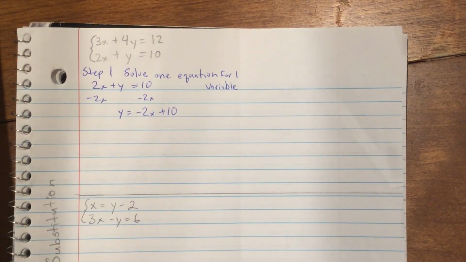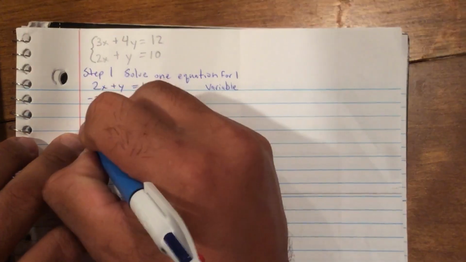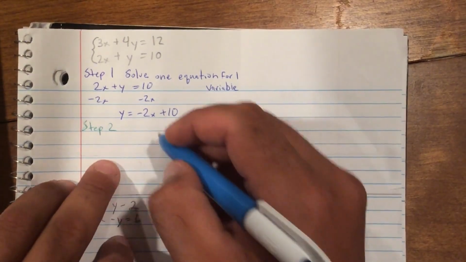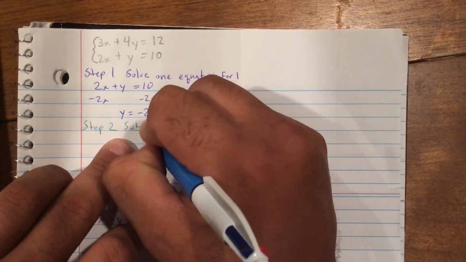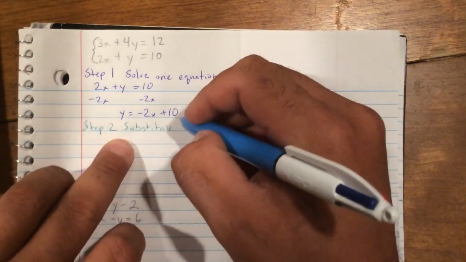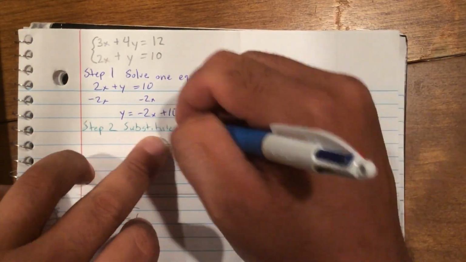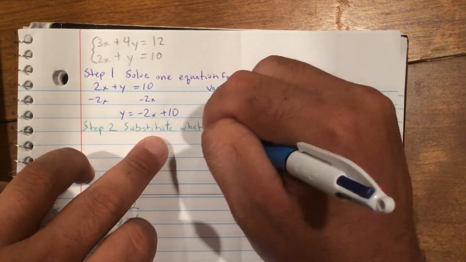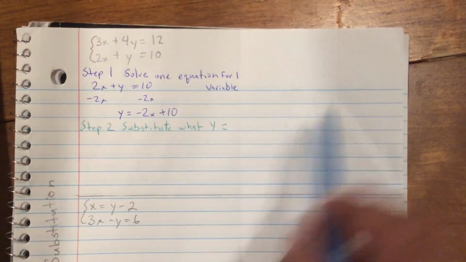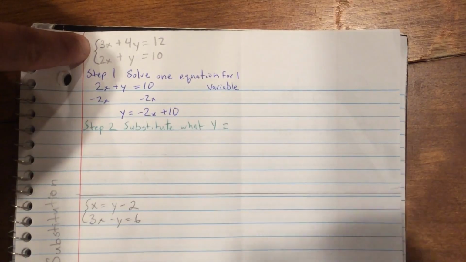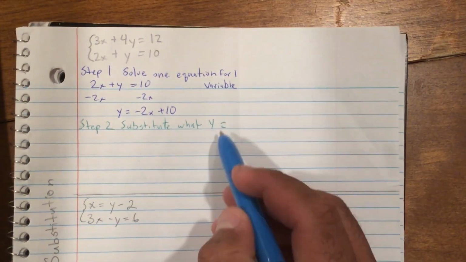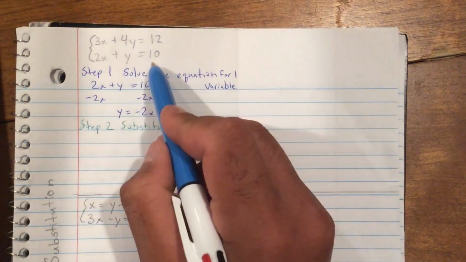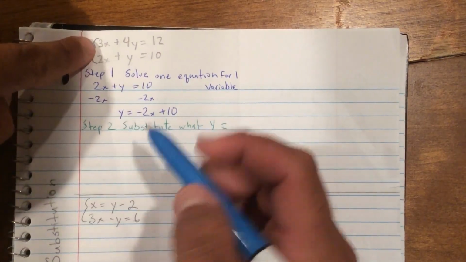All right, now that we have that done, we're going to go ahead and do our step 2. Step 2 is going to be substitute the expression for y, or substitute what y equals, into the equation. So now we're doing it into the first equation here. We used the other one already to do our solving for step 1. So we're going to go ahead and substitute it here.